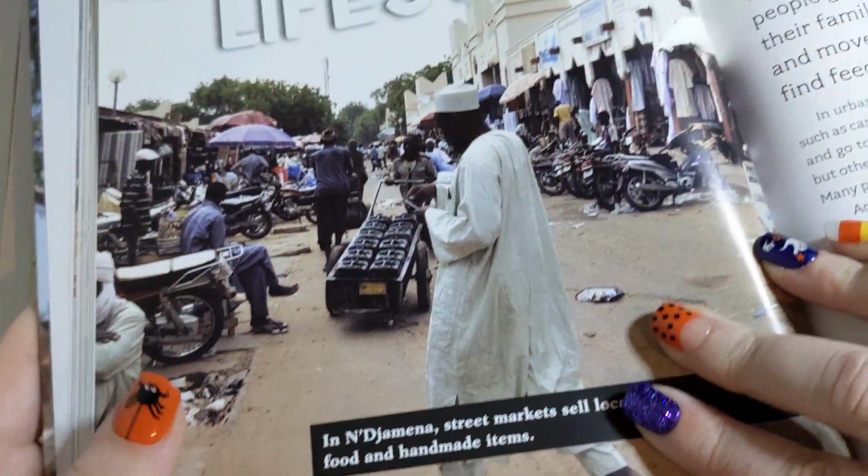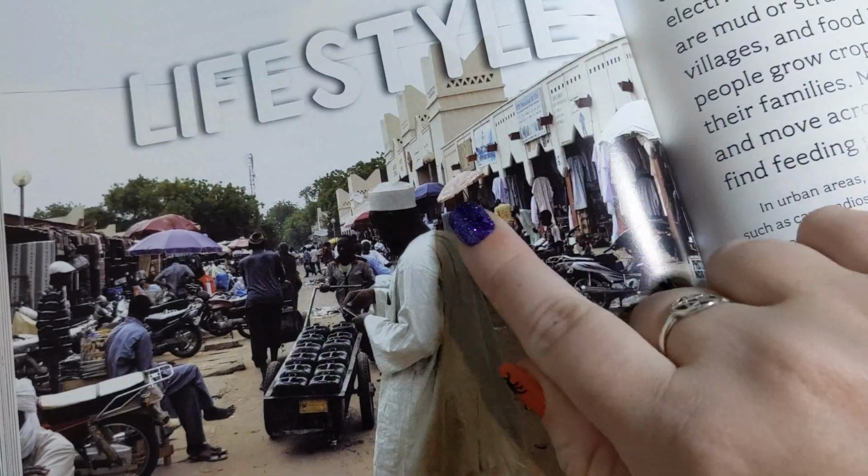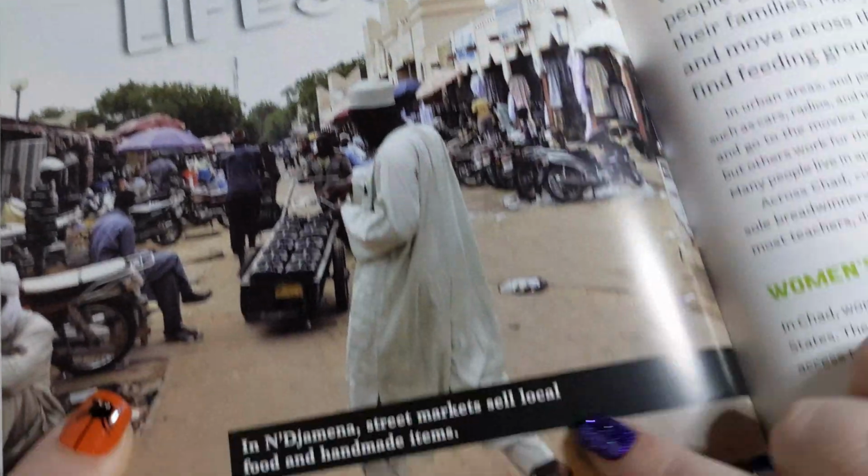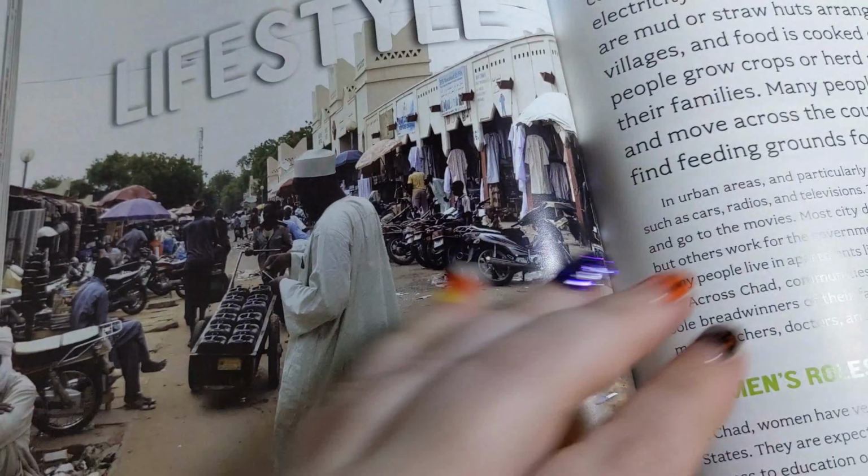This is in N'Djamena. Looks like a marketplace. Yeah, it must be a marketplace. Yep, street markets, selling food and handmade items.